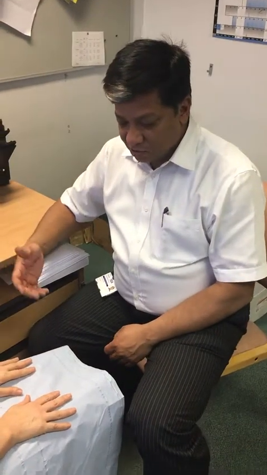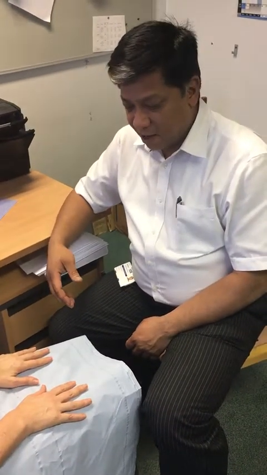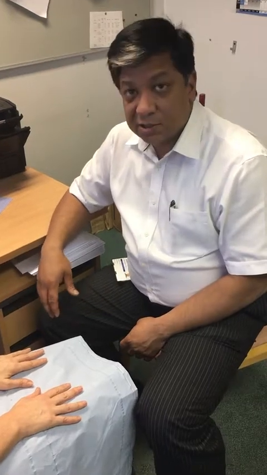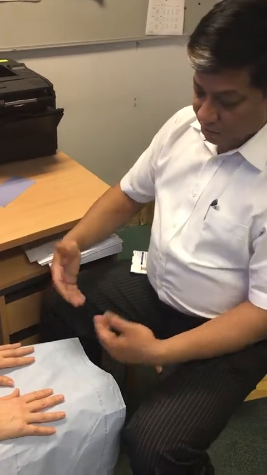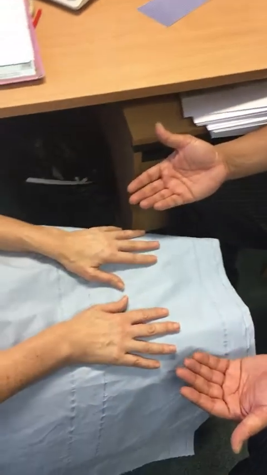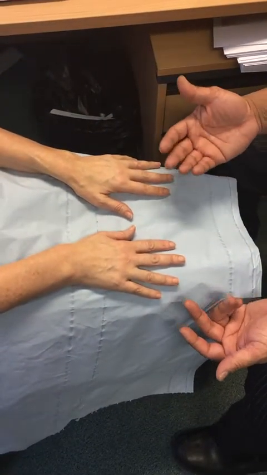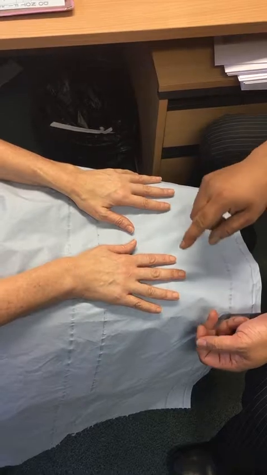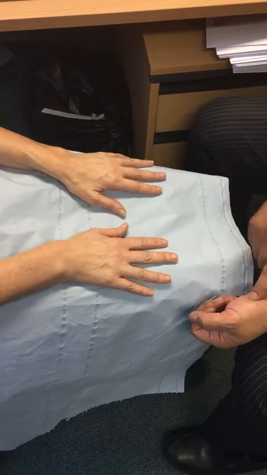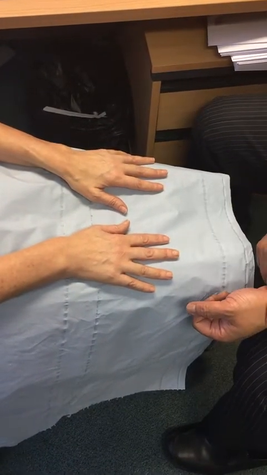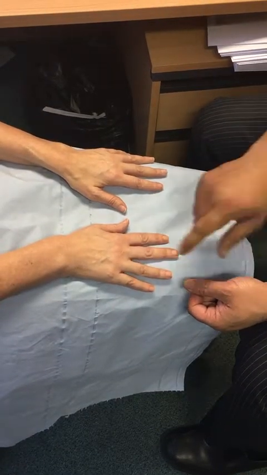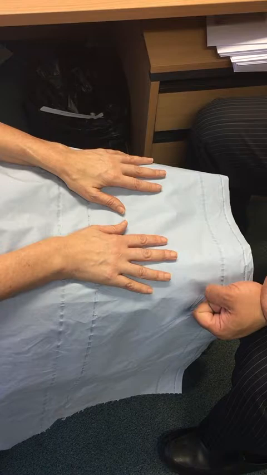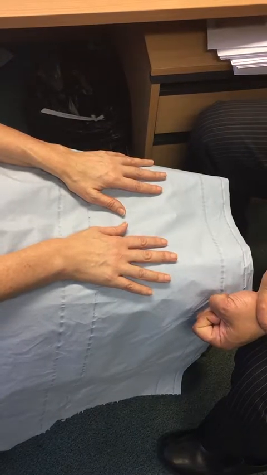So we're going to demonstrate examination of the hand for common conditions that a GP might come across in the practice. First of all, just examining the back of the hands, looking for any lumps, bumps, or commonly you'd see Heberden's nodes on the DIP joint. You might see some Garrod's pads, which is commonly seen in men following a Dupuytren's contracture.